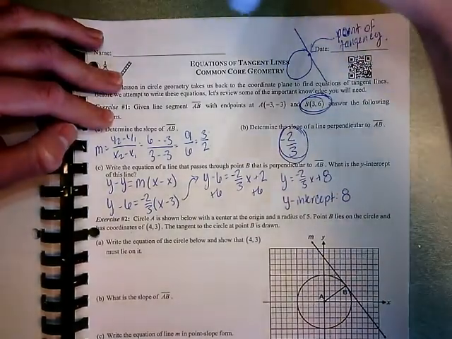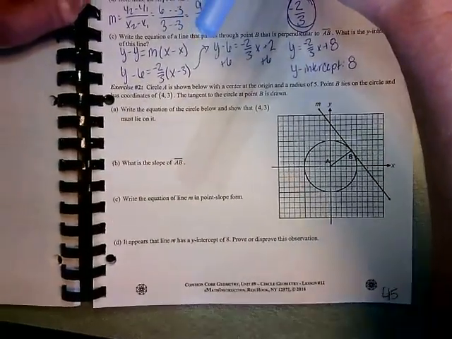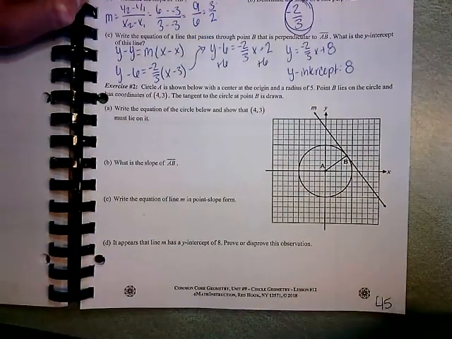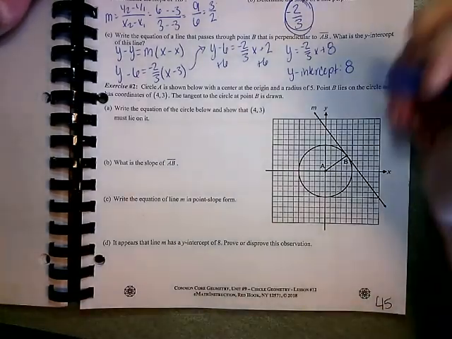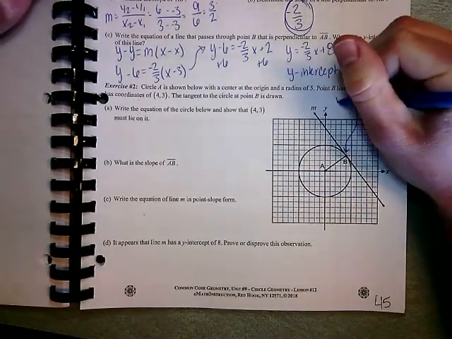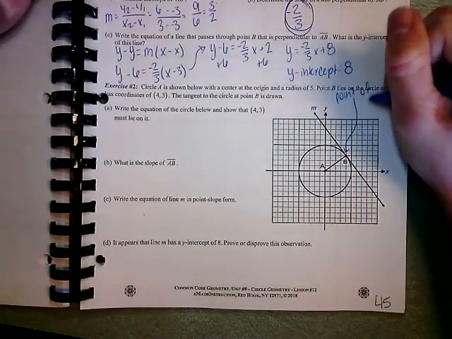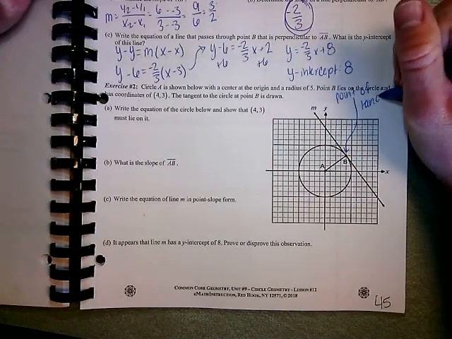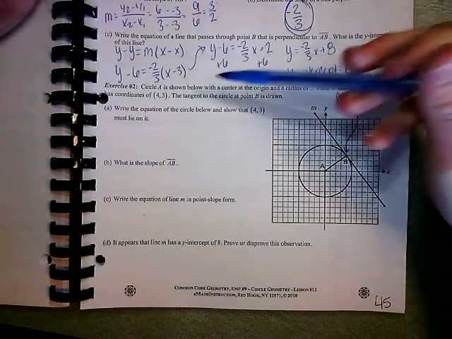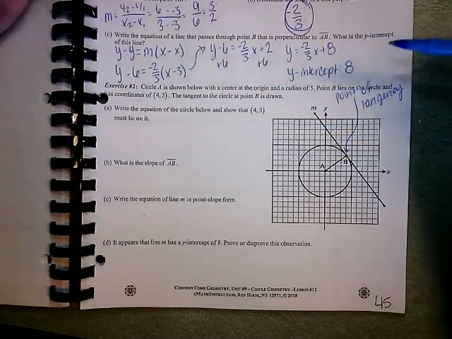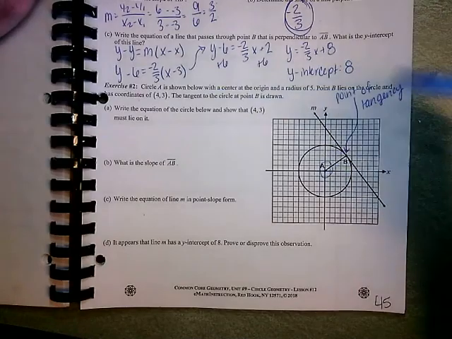All right, so let's take a look at more of the circle part of this. Circle A is shown below with center at the origin and a radius of 5. Point B lies on the circle and has coordinates of 4, 3. The tangent to the circle at point B is drawn. So this is the point of tangency. Okay, so we're going to write the equation of the circle below and show that 4, 3 must lie on it. So our center is 0, 0.